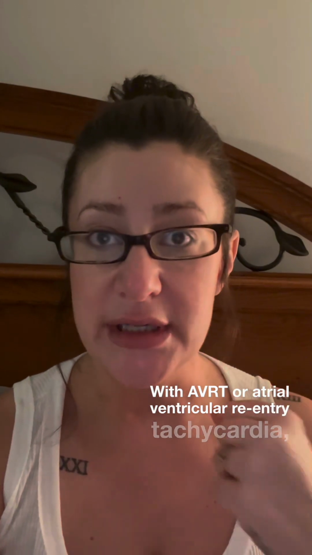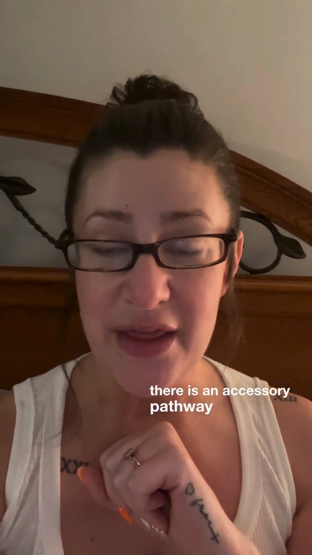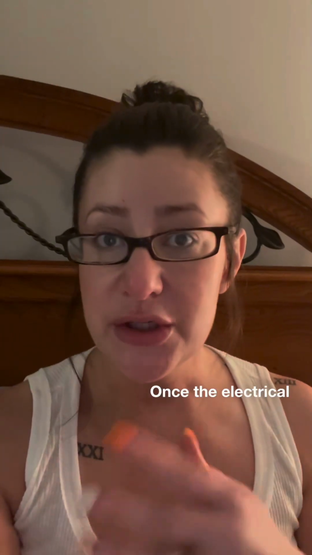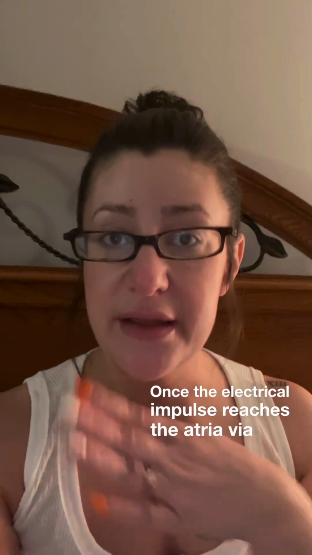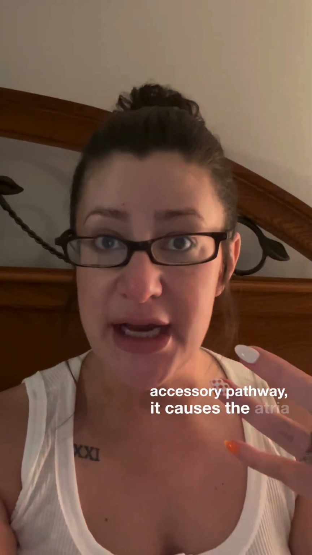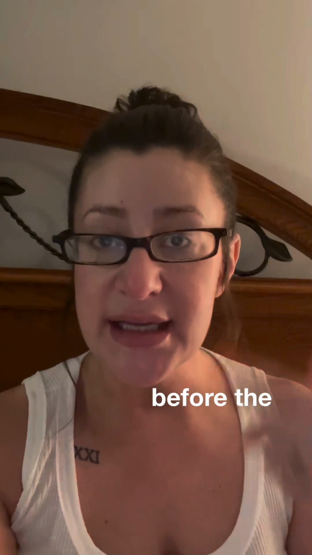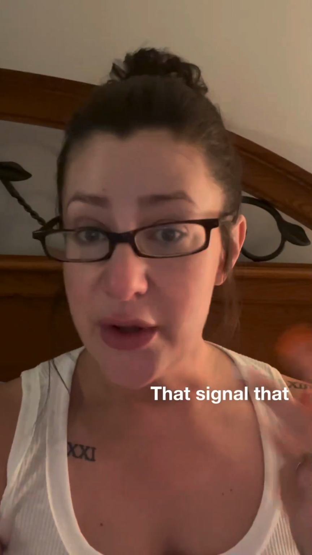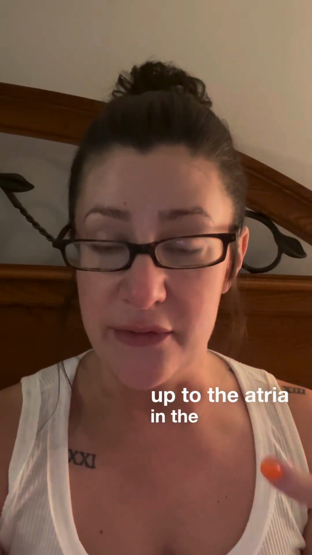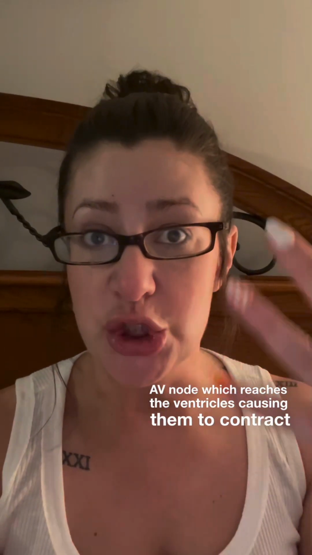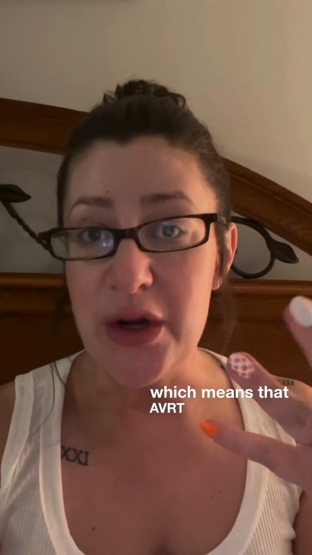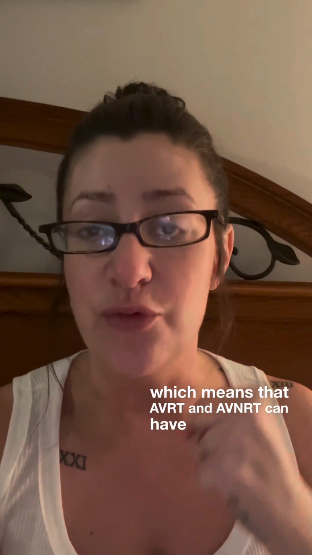With AVRT, or atrioventricular re-entry tachycardia, there is an accessory pathway that leads from the ventricles back up to the atria. Once the electrical impulse reaches the atria via this accessory pathway, it causes the atria to then contract before the SA node sends another signal. That signal that wasn't supposed to be sent back up to the atria in the first place then reaches the AV node, which reaches the ventricles, causing them to contract, which means that AVRT and AVNRT can have rates as high as 200 to 300 beats per minute.